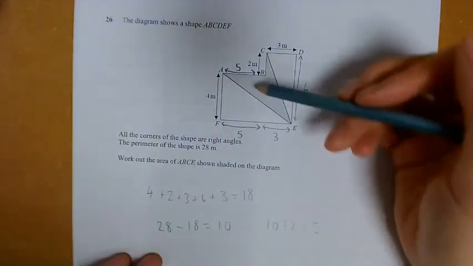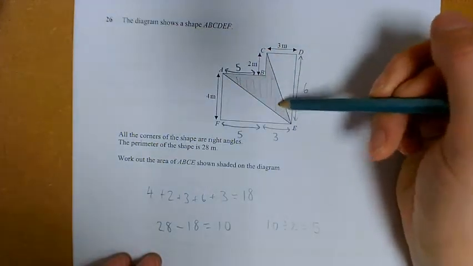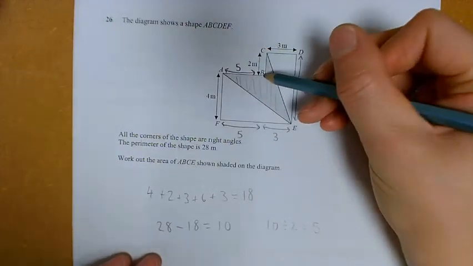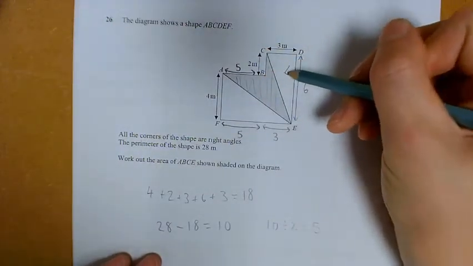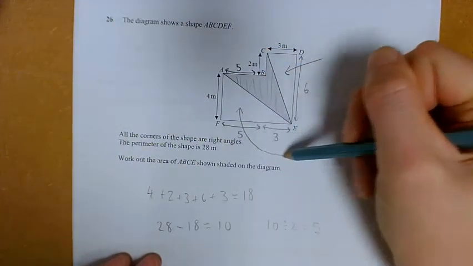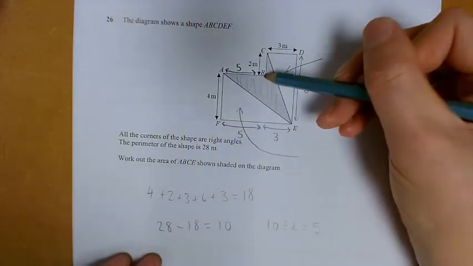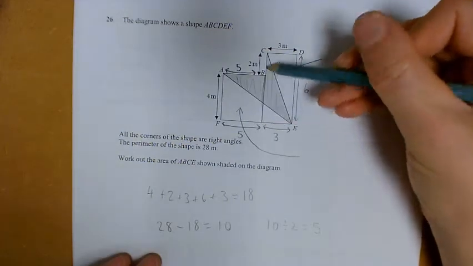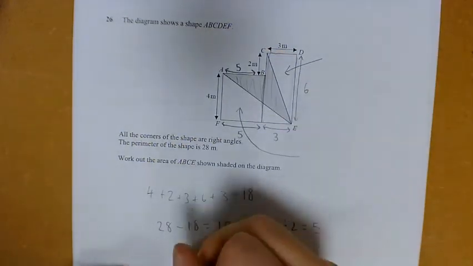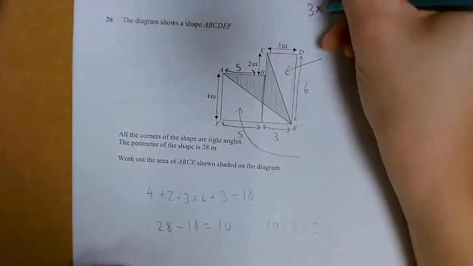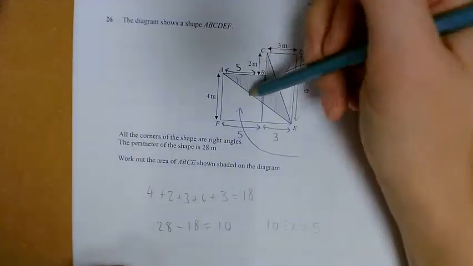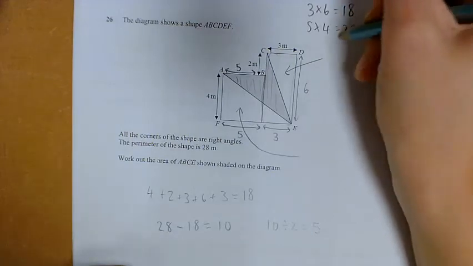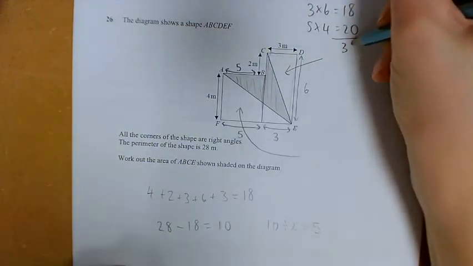Now we've got to do the area of the grey bit. Now, can't work out the area of a funny arrow shape, but what I can do is the area of the whole thing, and then I can do the area of this triangle, the area of this triangle, and take it away. So the area of the whole thing, let's split it into 2 rectangles. This rectangle here is going to be 3 times 6, which is 18, and this rectangle is going to be 5 times 4, which is 20. So the area of the whole shape is 38.